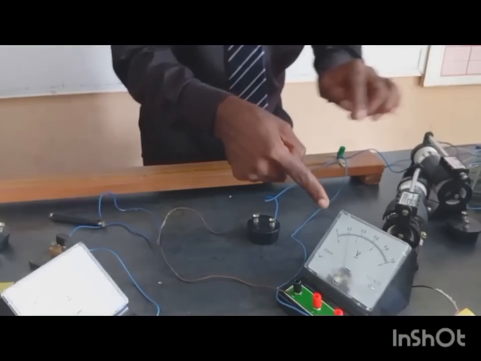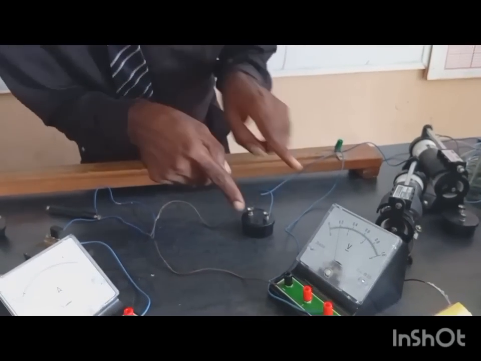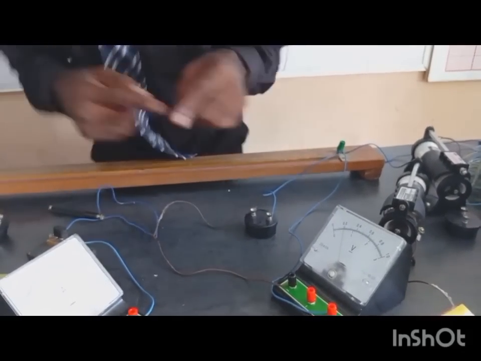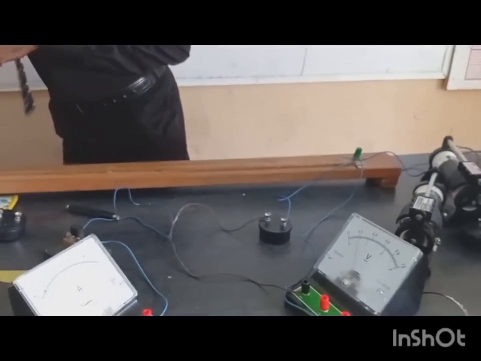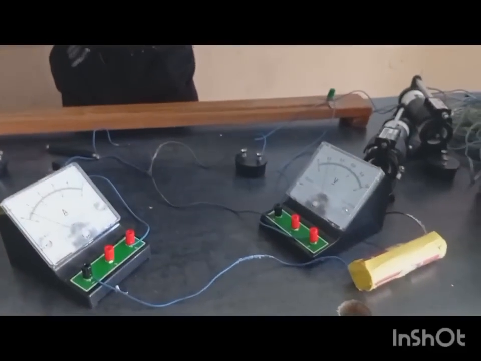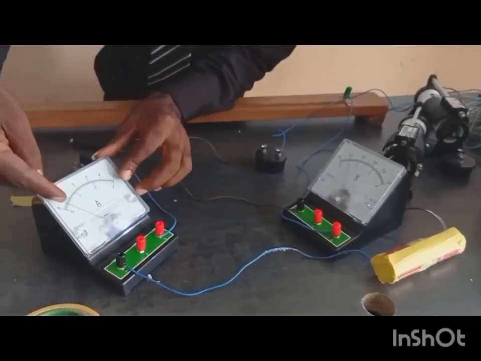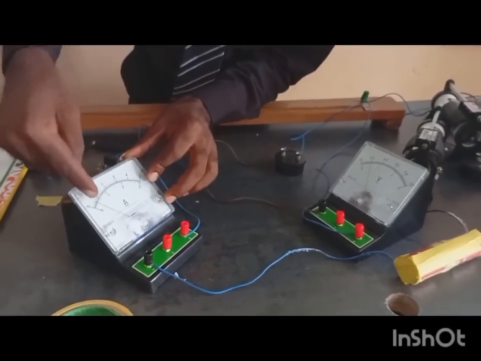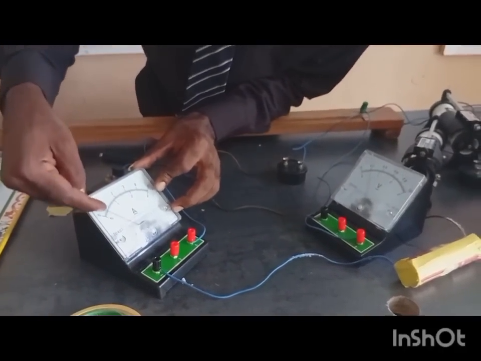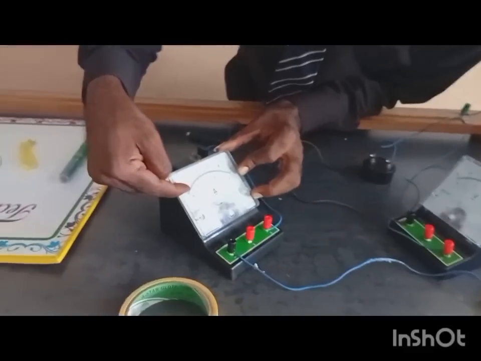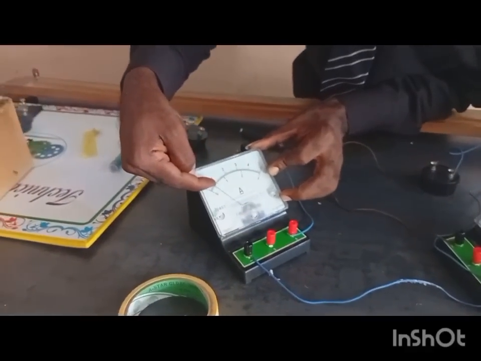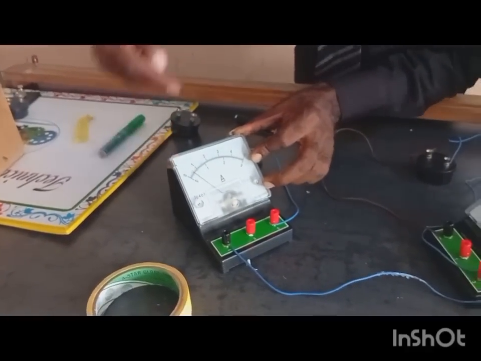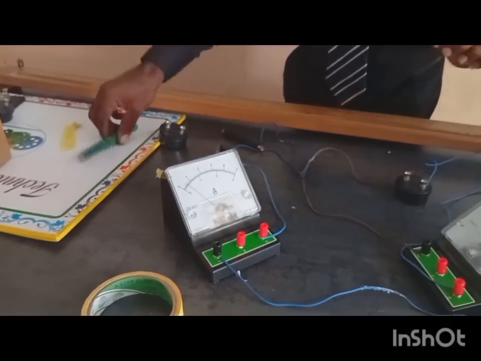I have my maximum point at, what is that? Since they say we should use the range from 0 to 1 for the ammeter, this is my ammeter, from 0 to 1. Let me pick the one that can be clearer: 0, 0.1, 0.2, 0.3. This is 0.5. That is my I naught, my peak.